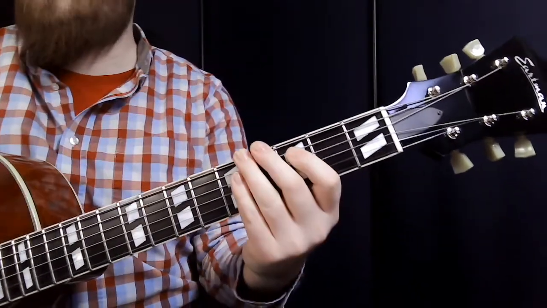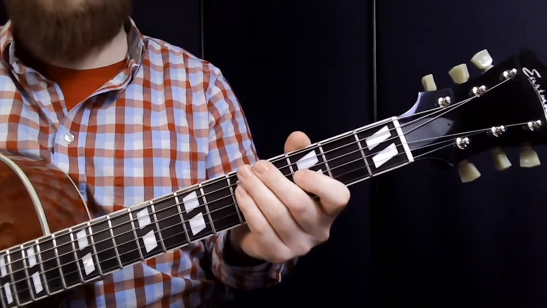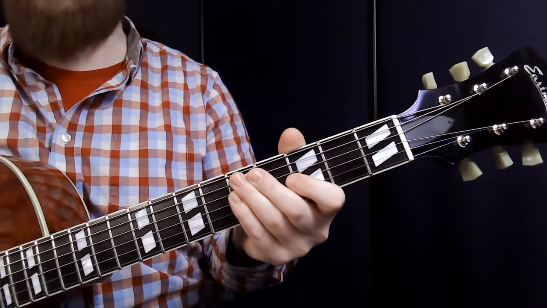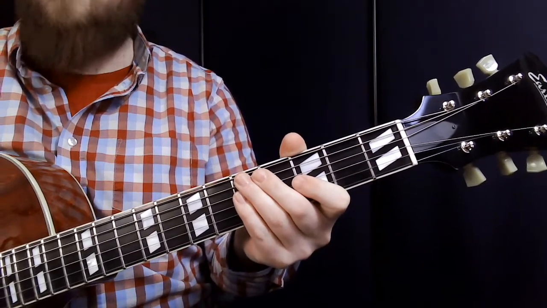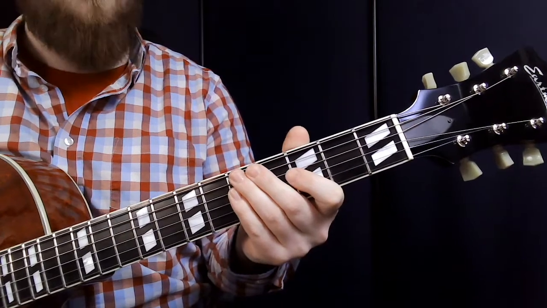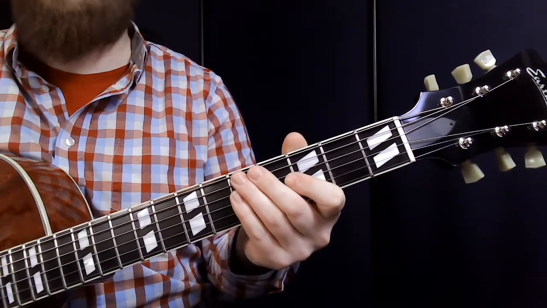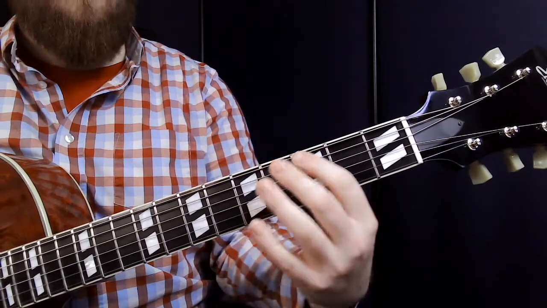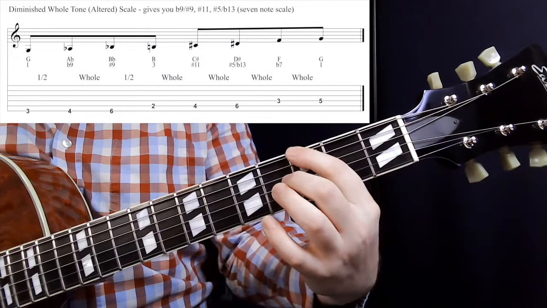So you can kind of hear how that matches. The other scale we're going to discuss has a couple different names. The way that I refer to it is the altered scale. It's also called the diminished whole tone scale. But what it actually is, is the 7th mode of melodic minor. And either way you think about it, it will give you the same notes.